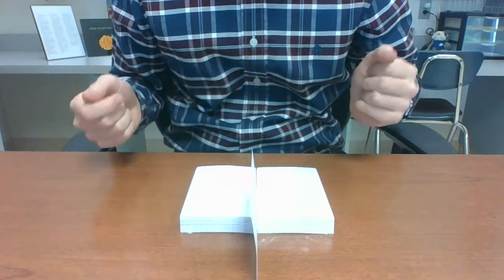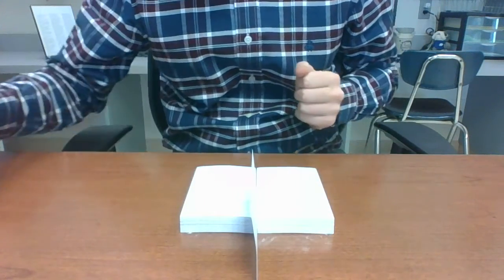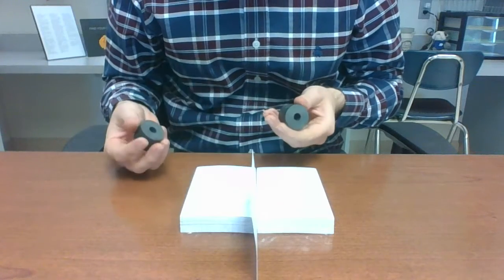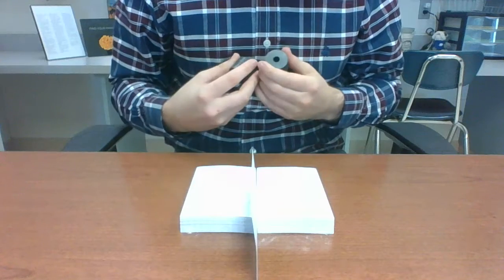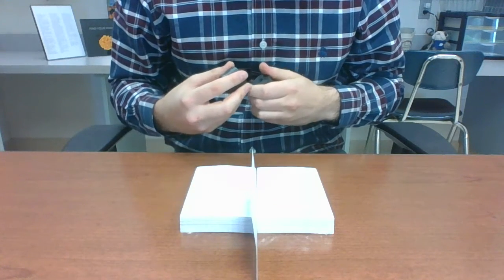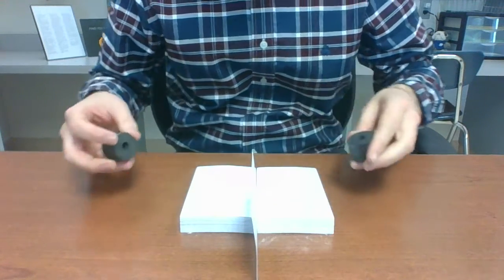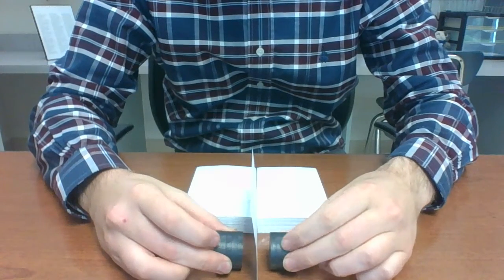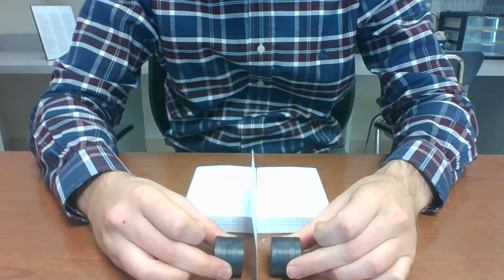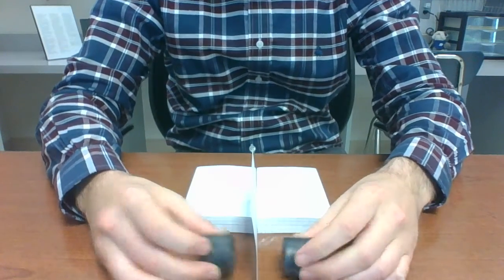And then the controlled variables are that we're going to try to keep the same strength magnets each time and the same distance between the magnets, so that we have certain things that are being kept the same to make sure it's fair. So in our first instance, we've got our note card here, and I'm going to put both magnets on either side of the note card. And then I'm going to let go and try not to move at all so that you guys can see how this is affected.